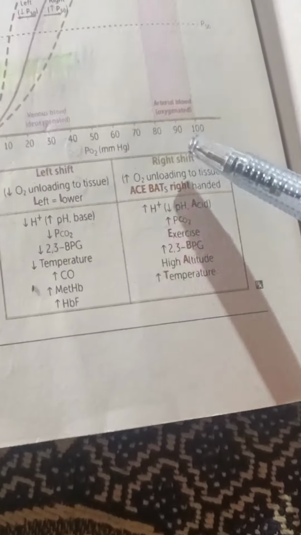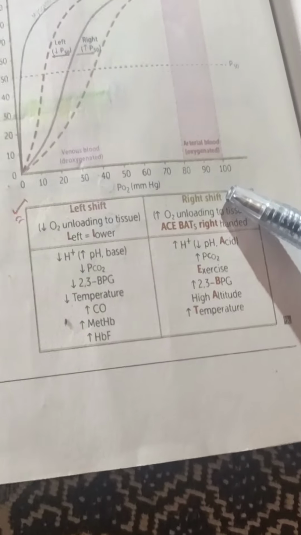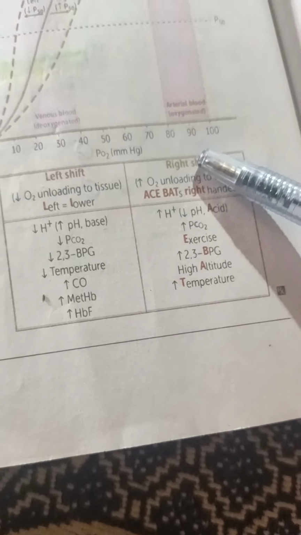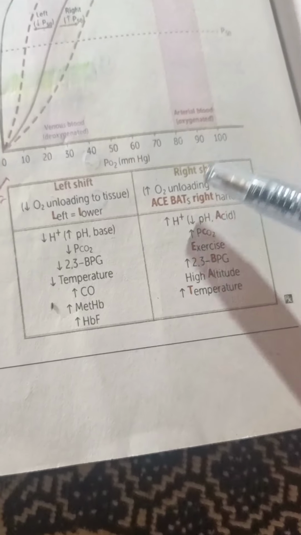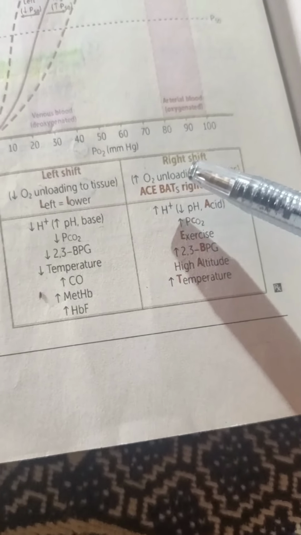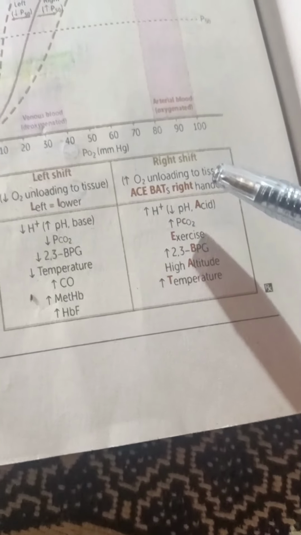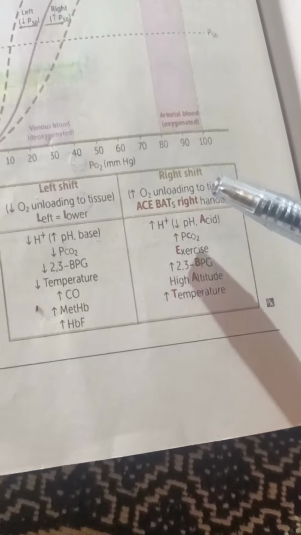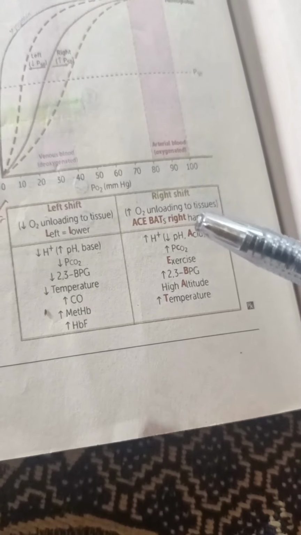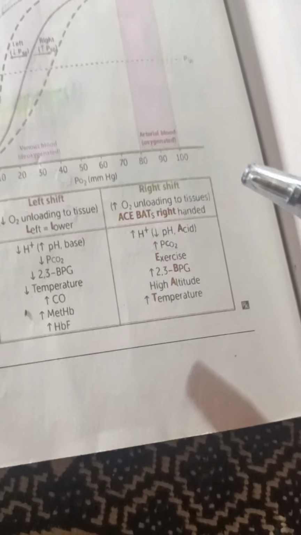So, a right shift of the oxygen hemoglobin dissociation curve means decreased affinity of hemoglobin for oxygen, which means increased O2 unloading to tissue, in peripheral tissue where the oxygen demand is increased. So that's why the hemoglobin curve shifts toward the right.